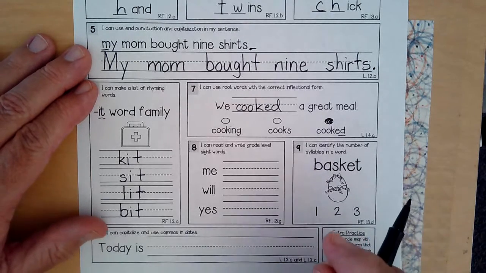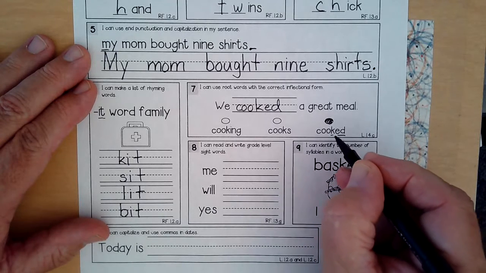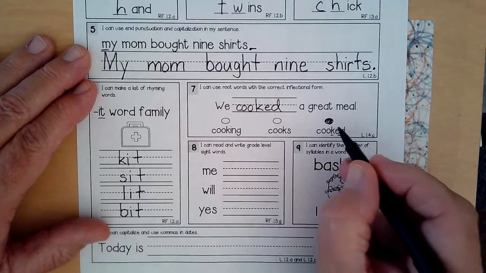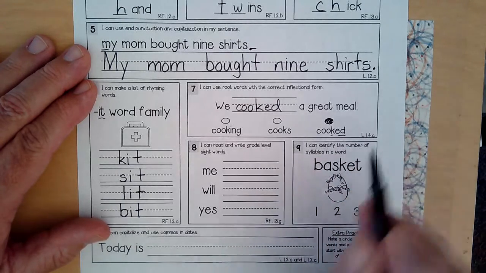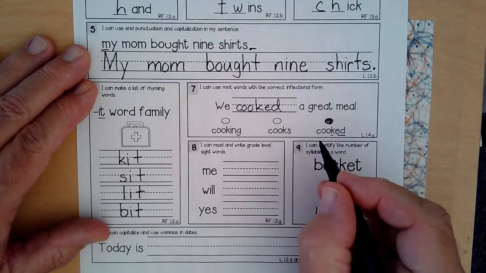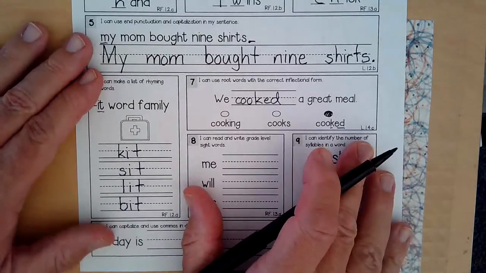And we realize that the ed at the end says t. It says the T sound, cooked. When I have a K, a hard K, and then an ed, I make the ed say t. We don't want to say cook-ed. We want to say cooked. Excellent. All right.